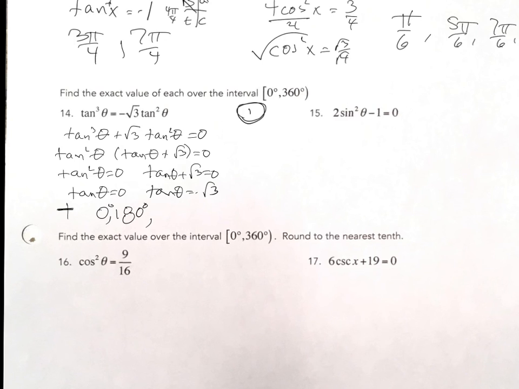Now the radical 3 part, this is pi over 3, which is 60 degrees. And tangent, of course, is negative right here and right here. So 180 minus 60 is 120. And 360 minus 60, 300 degrees.